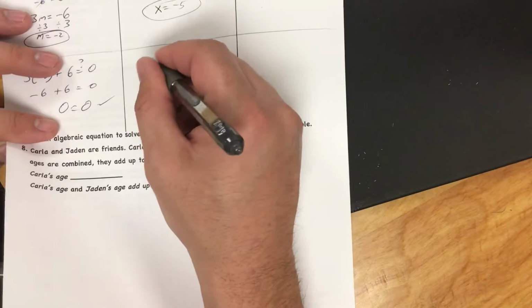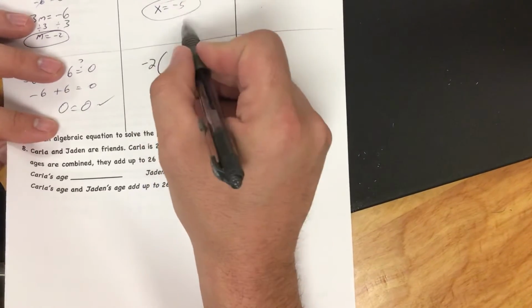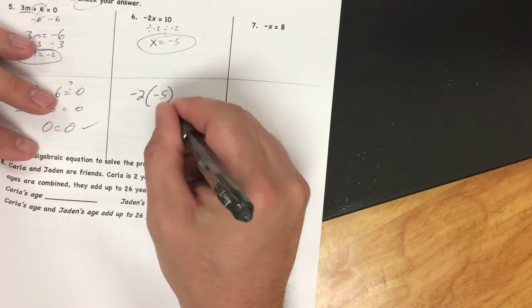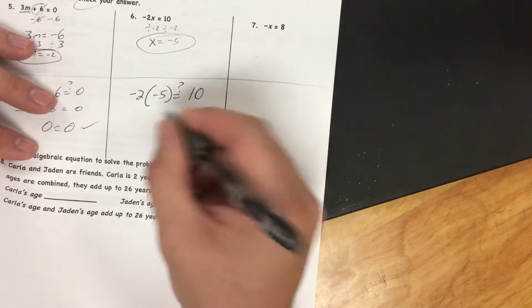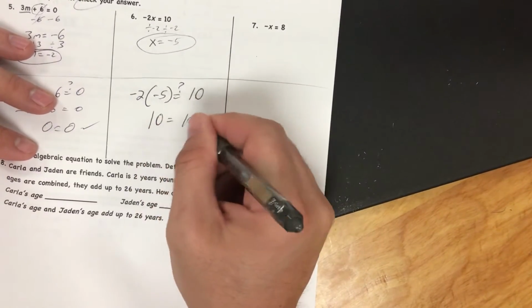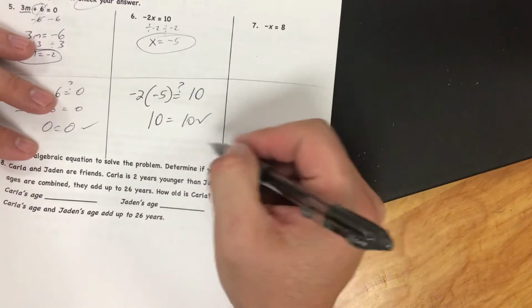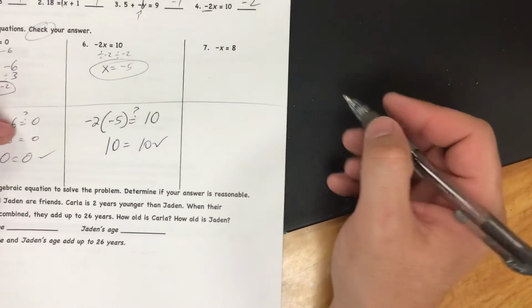Check my answer. Negative 2 times x, I just said was negative 5. Does that equal 10? And negative 2 times negative 5 is 10, so you know you got it right.